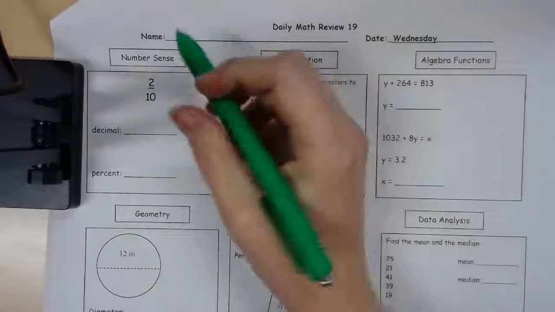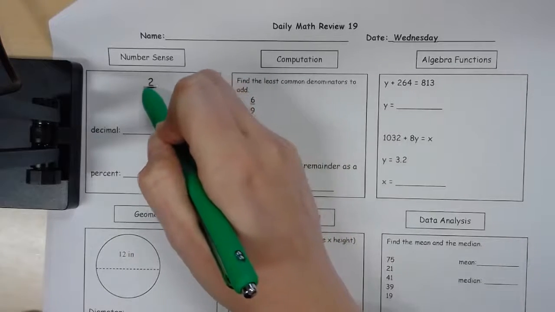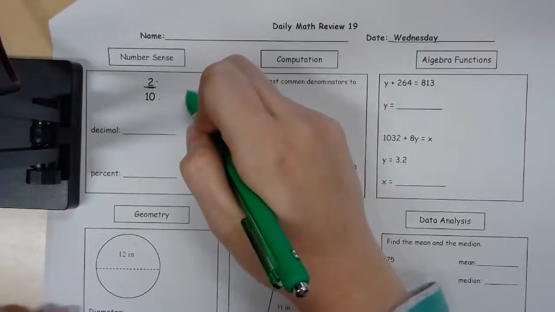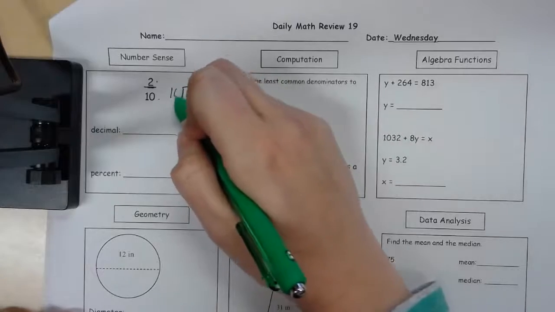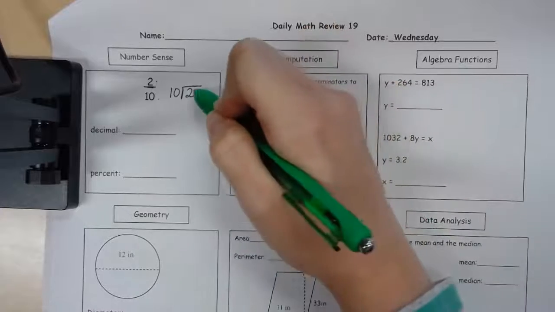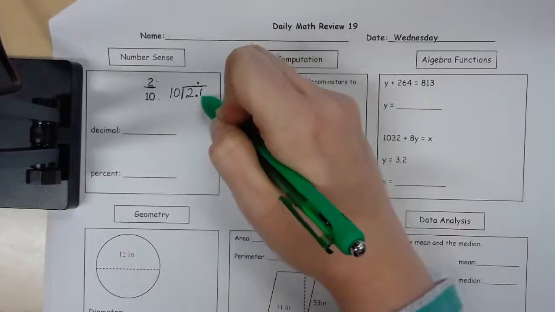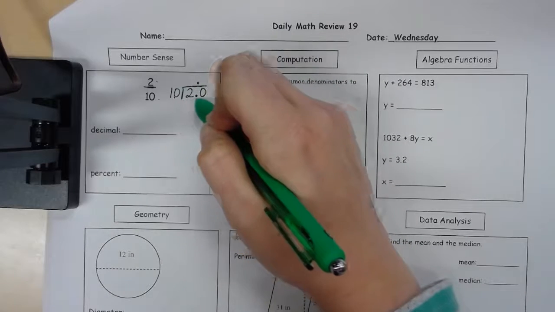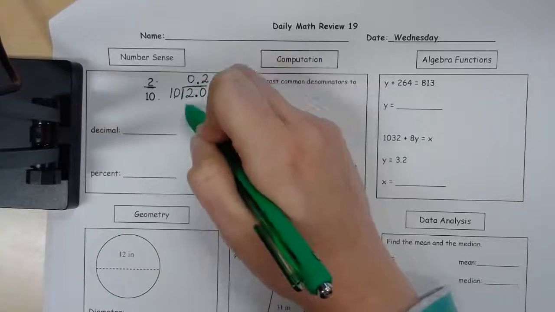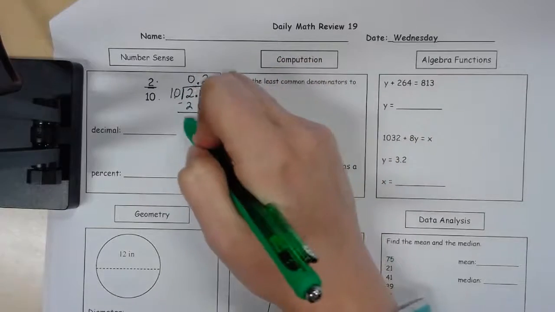So remember, when we're looking at turning a fraction into a decimal, this line actually means divided by. So you've got 2 as your numerator, 10 as your denominator, so 2 divided by 10. And you remember that 2 is smaller than 10, so you've got more work to do. So you put your decimal here, and then you can move it right up, add a 0. How many times does 10 go into 20? 10 goes into 20 2 times. 10 times 2 is 20. 20 minus 20 is 0.